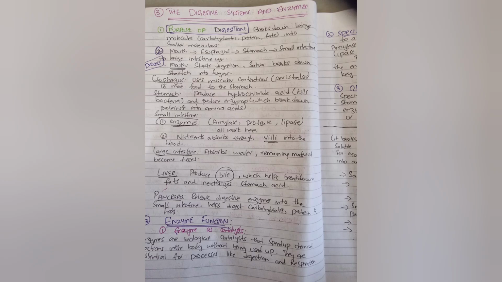Now we are covering the digestive system and enzymes. First of all, what is the purpose of digestion? It helps to break down large molecules like carbohydrates, proteins and fats into smaller molecules. It goes like mouth, then esophagus, then stomach, then small intestine and the large intestine.